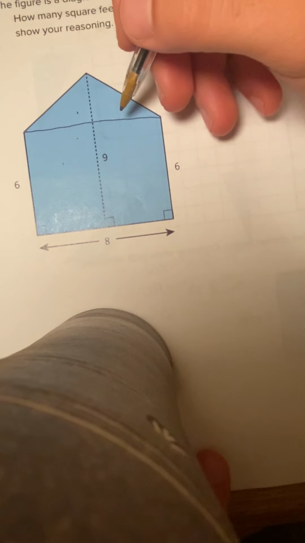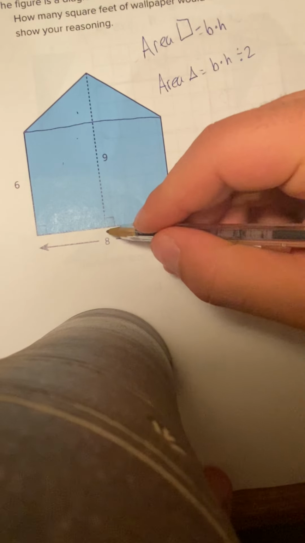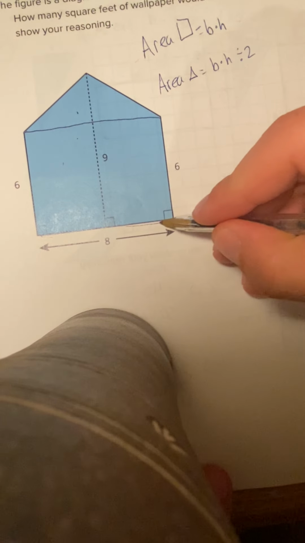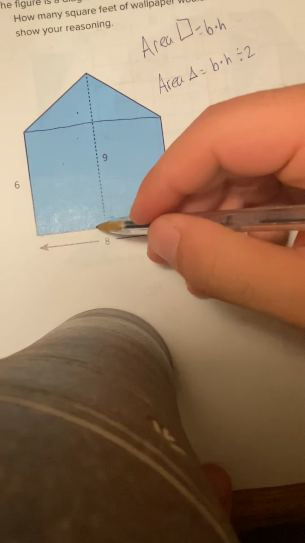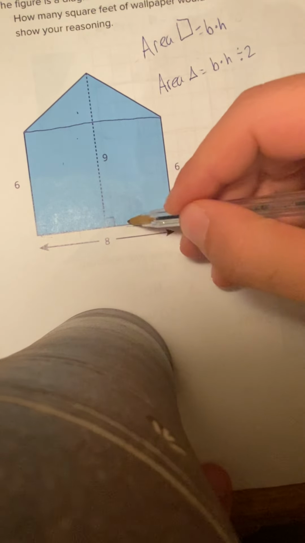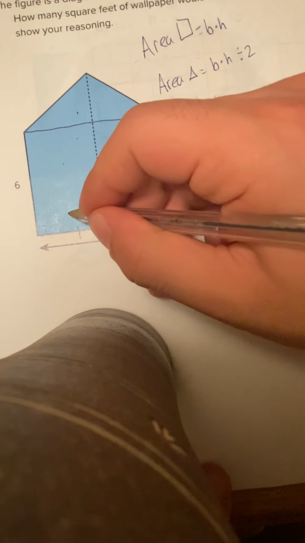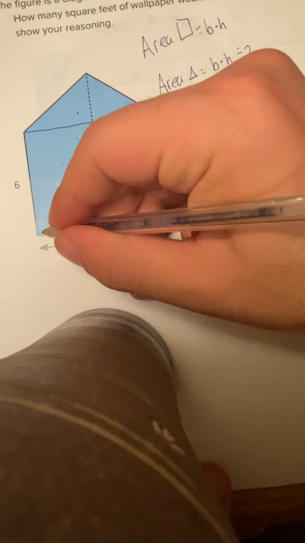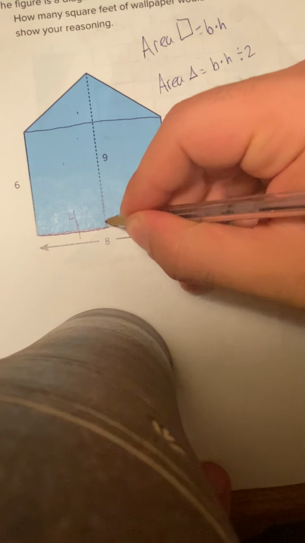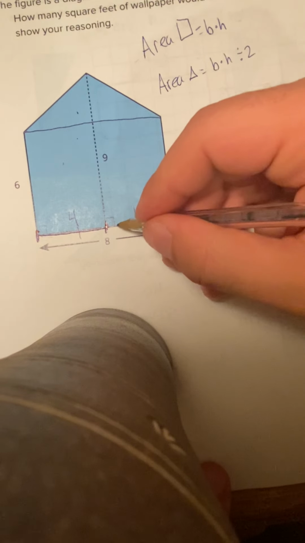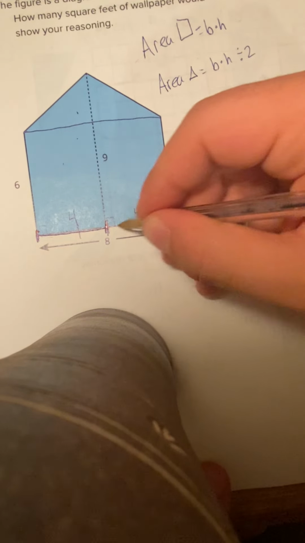Well, let me find the area. Well, there's a couple things you can do. You can see that this entire side is 8. However, it looks like this line over here split these two sides up into 2 equal pieces. So if these are 2 equal pieces that need to add up to 8, that means this is 4 and this is 4. Here to here is 4, here to here is 4, and they add up to 8. So if these are 4, that means that this line and this line is also 4. Here, let me make it more clear.